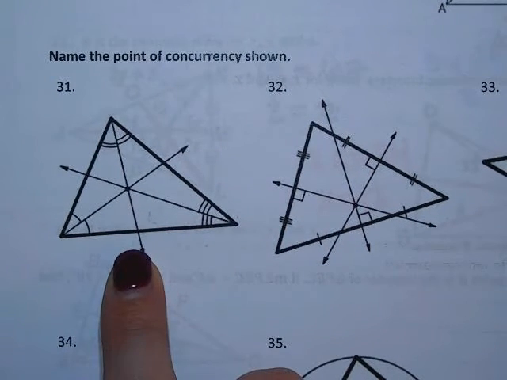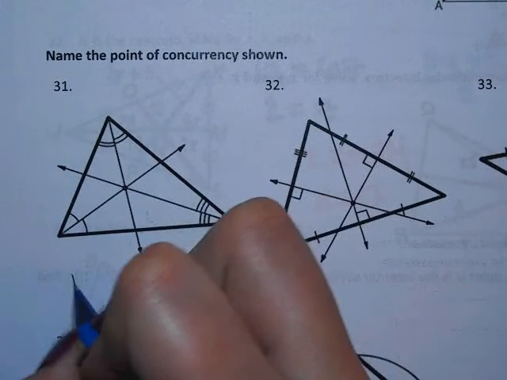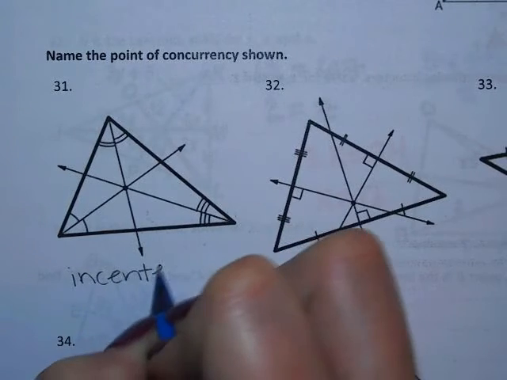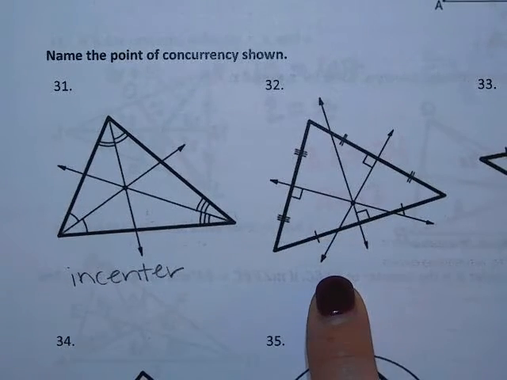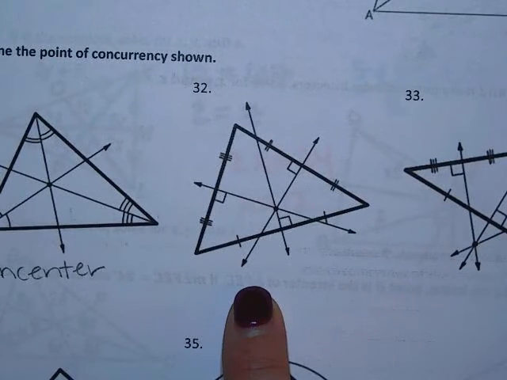All right. What's the name of the center for 31? Incenter. Okay. Don't say it out loud. See if you can figure out number 32. What did you guys get?